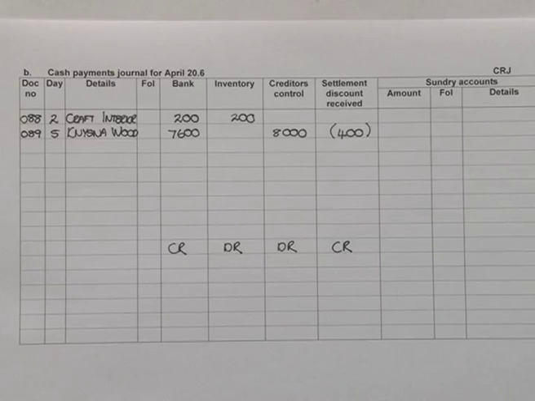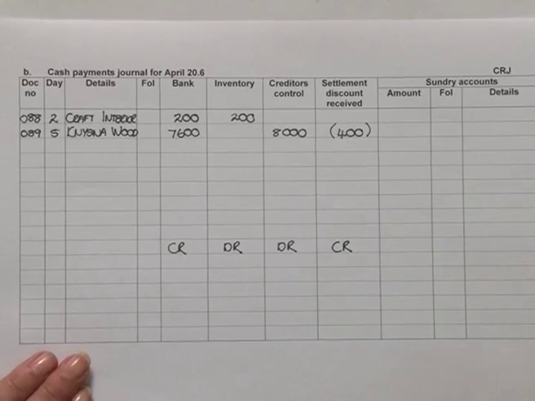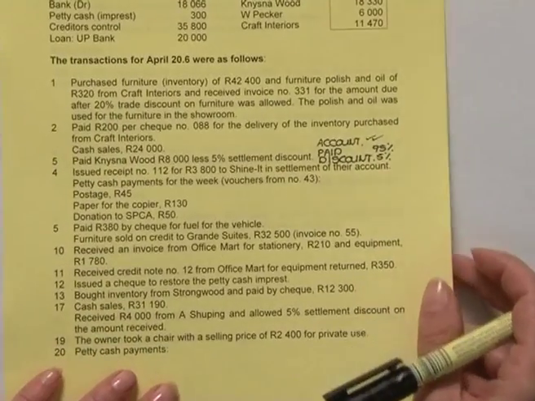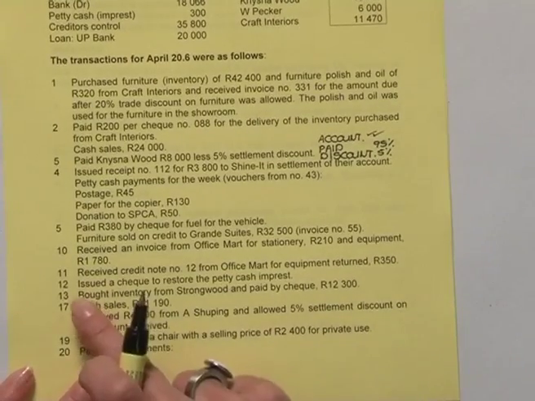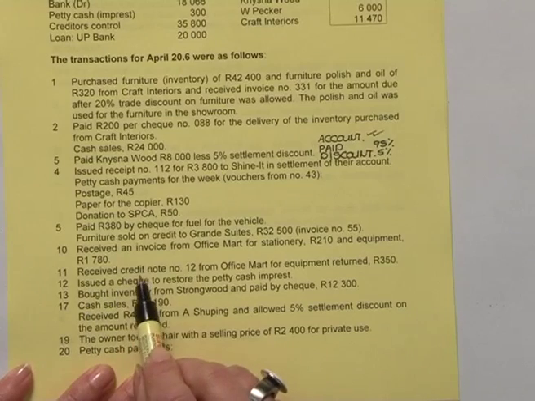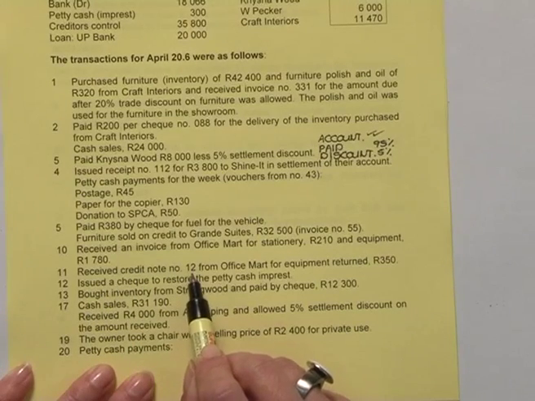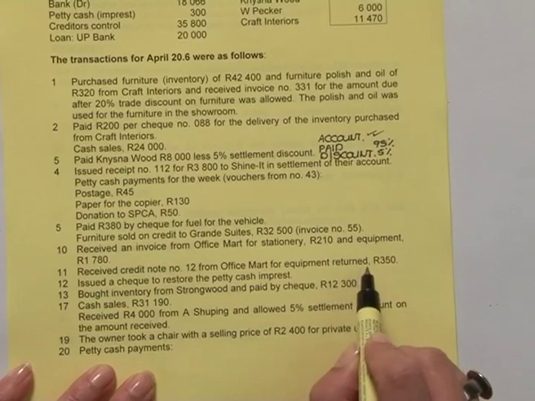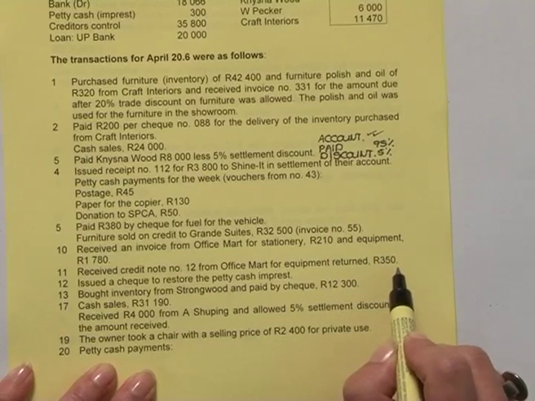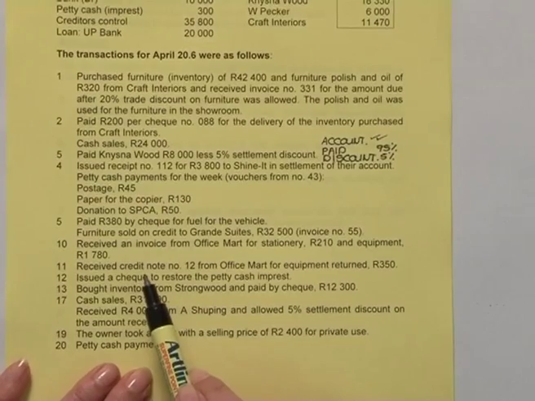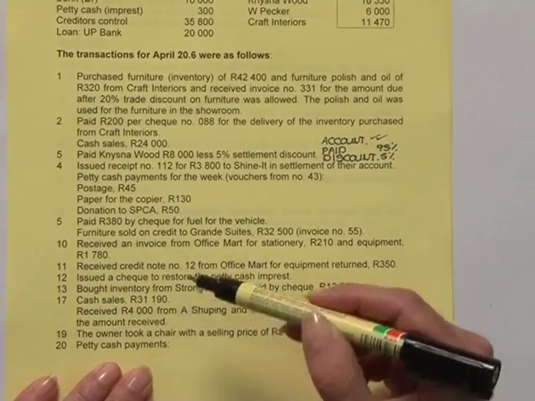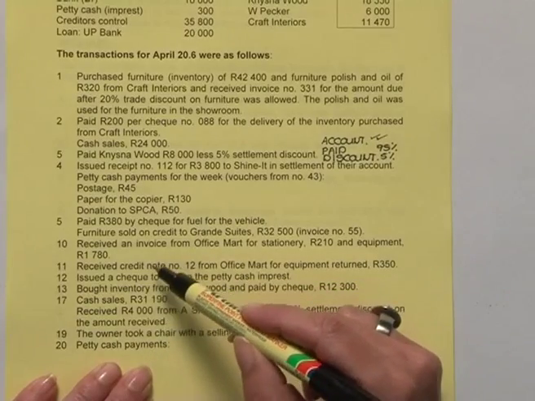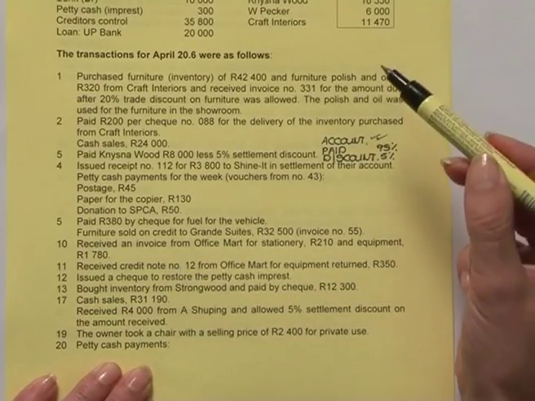Wonderful. I'm not going to carry on with each transaction. I've identified a few of the crucial transactions that we need to have a look at. So the next transaction that we're going to have a look at will be the transaction on the 11th. Received credit note number 12 from Office Mart for equipment returned, 350 Rand. Now a credit note as a source document can either be for returns to the entity or items that we were not satisfied with that we returned to third parties.